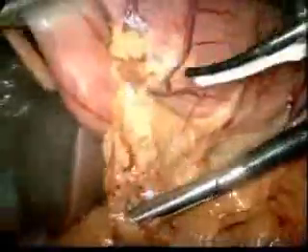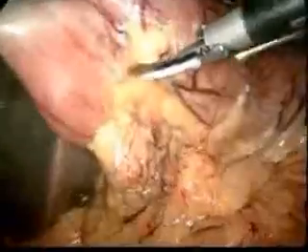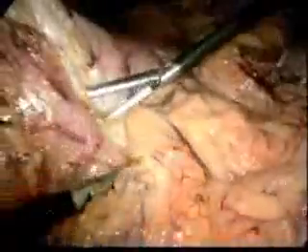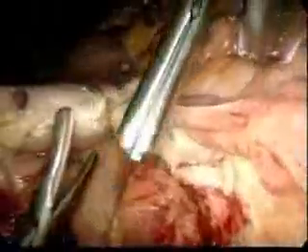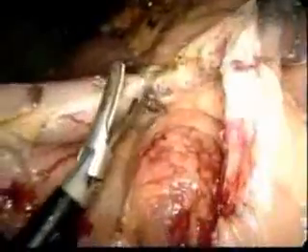The omentum is then dissected off the greater curvature of the stomach. In this case, as in the preceding schematic, the left gastroepiploic artery is taken during the dissection, so the flap is based on the right gastroepiploic artery. Basing the flap on the left artery would allow the flap to reach even more proximally if distance was a concern. Care is taken not to injure the nearby splenic vessels during this dissection.